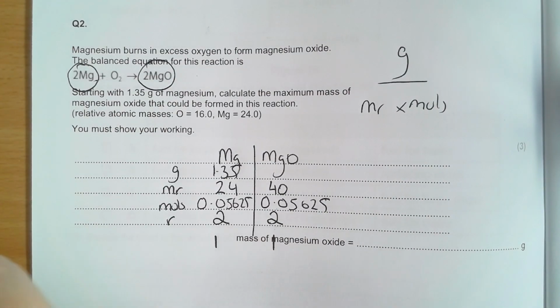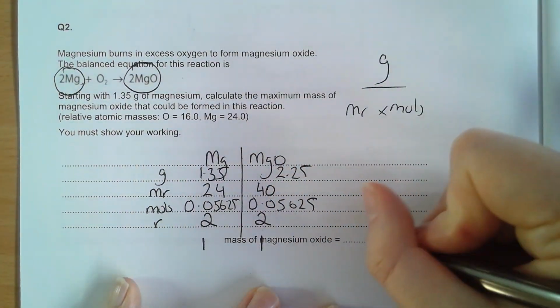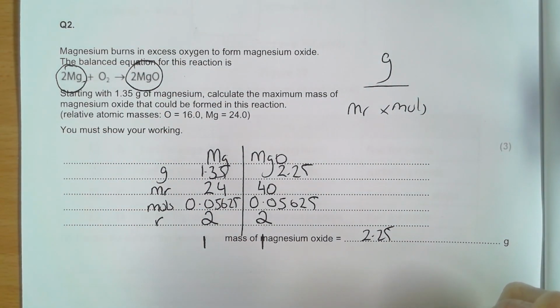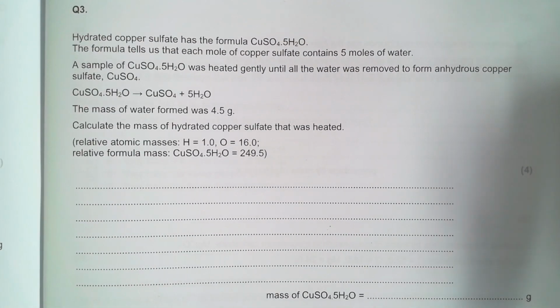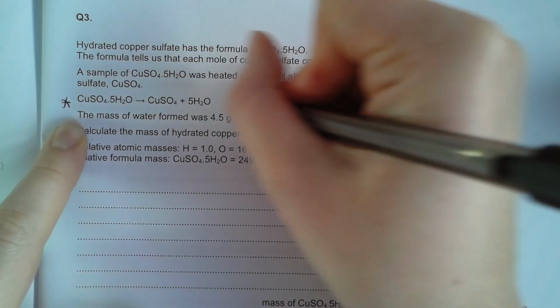I multiply that by 40 and I get an answer of 2.25. Write that on the answer line and then I just double check it doesn't specify decimal places, and it doesn't. Next one, this one looks harder because they have this weird dot in the middle, but it doesn't change how you do it. Okay, so again, they've given me an equation.